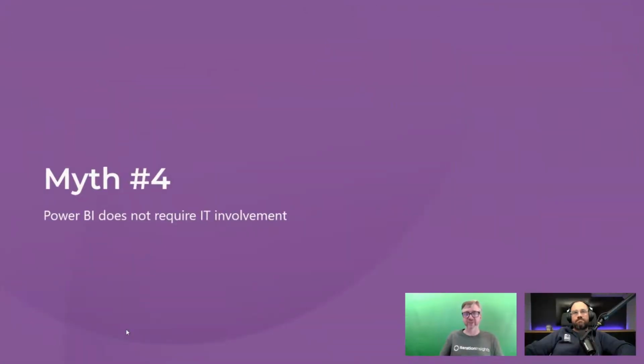I think this is a really important thing, and it really drives towards something we'll talk about later on, which is the level of collaboration, communication, and communities of practice and things like that. So what are your thoughts on Power BI does not require IT involvement, Mike? Well, at the end of the day, there are a lot of things that you can do that would make you extremely capable in working with your Power BI environment. But as we think about more of what happens at the organization level, right?